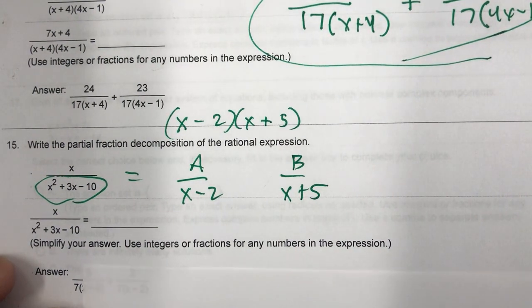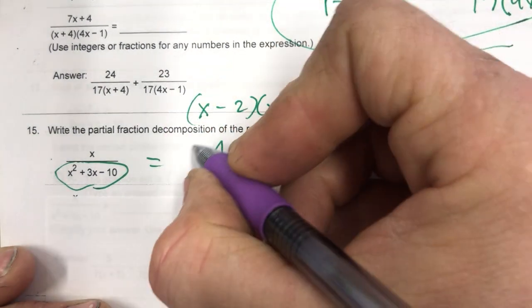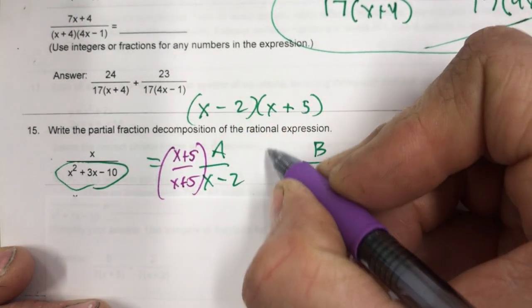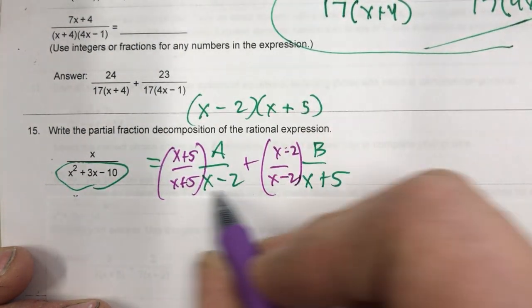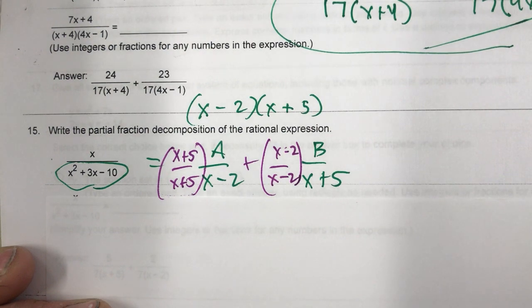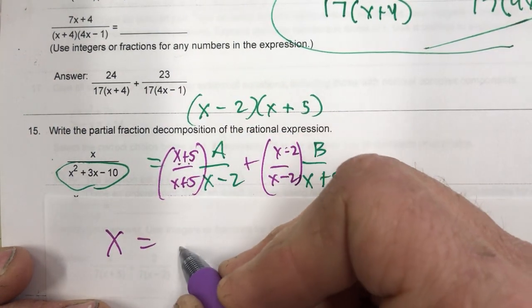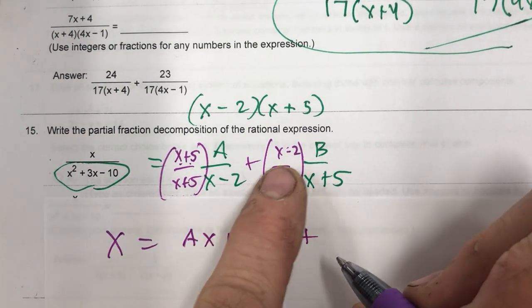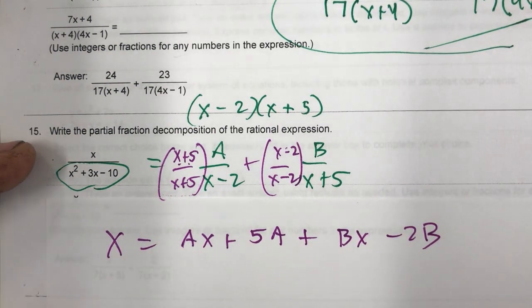Okay. All right, so I'll just go ahead and multiply top and bottom by x plus 5 right here. And I need to multiply top and bottom by x minus 2 here. And now all the denominators match, which means I can just forget the denominators and focus on the numerators. So I've got x over here equals x plus 5 times a, which means ax plus 5a. And then plus, I got x minus 2 times b, which is bx minus 2b. And there's what I have.